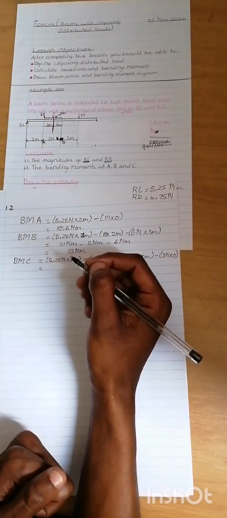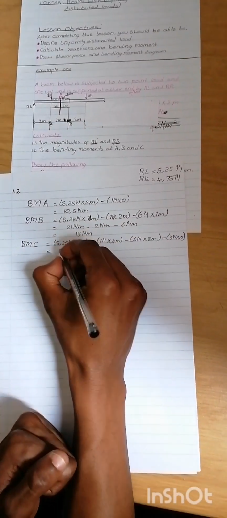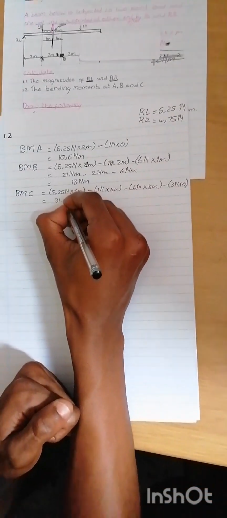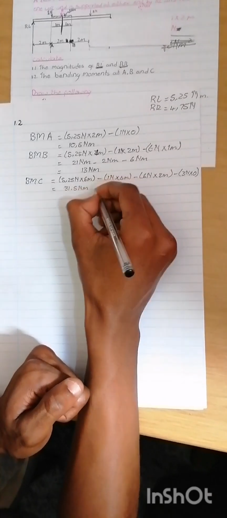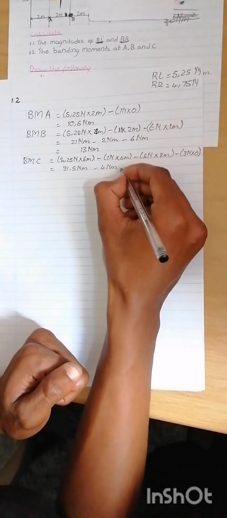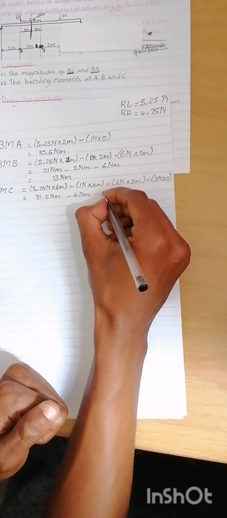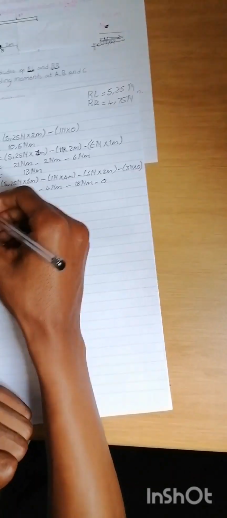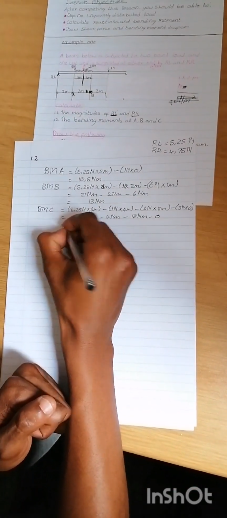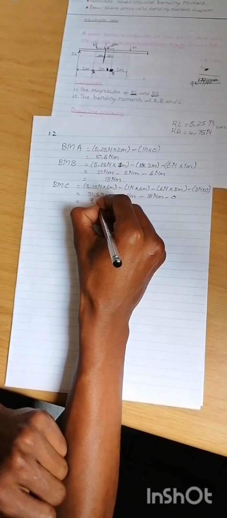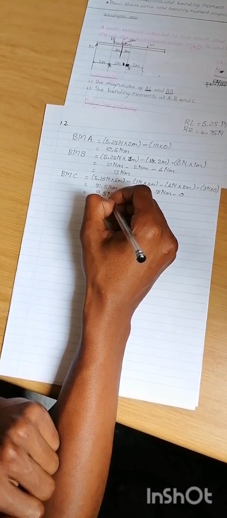And this here we will have 31.5 Newton meter minus 4 Newton meter minus 18 Newton meter minus nothing, and this gives us a total of 9.5 Newton meter.